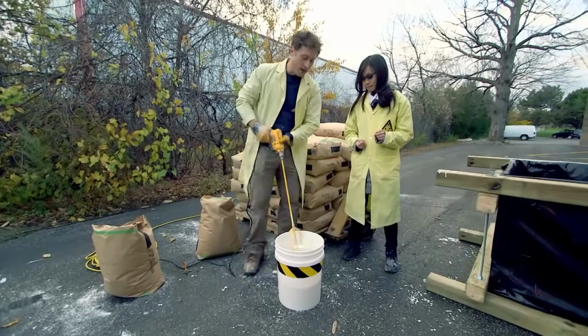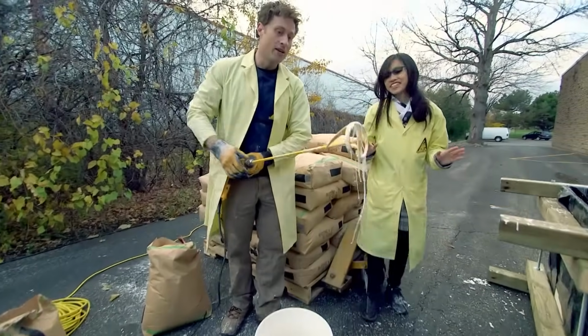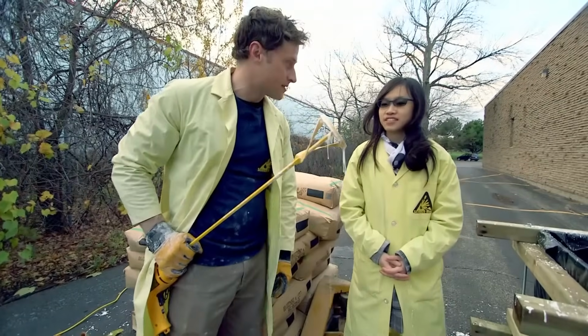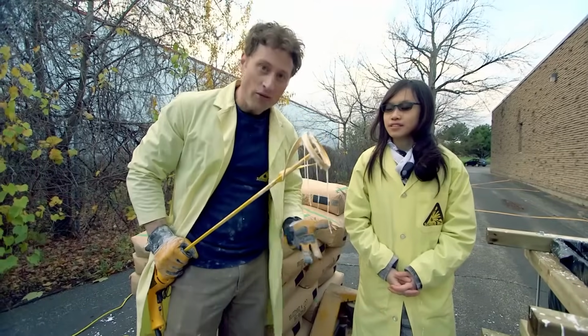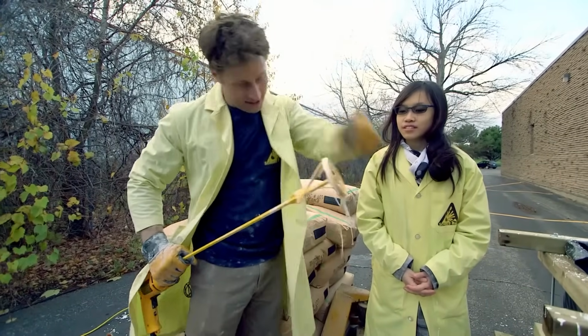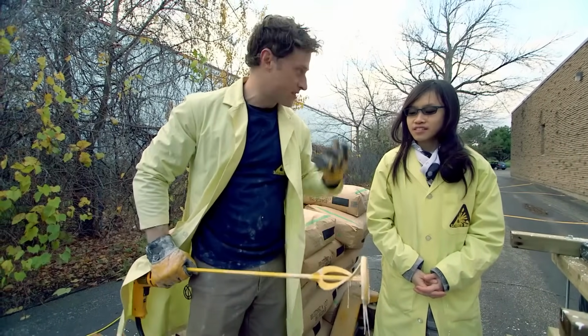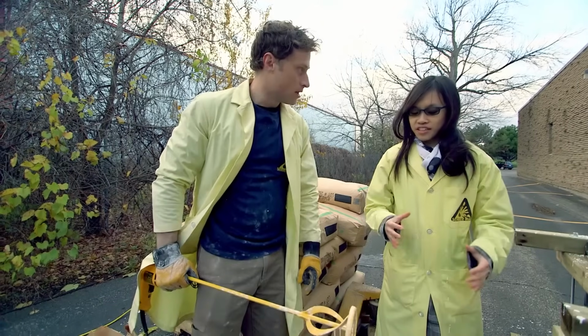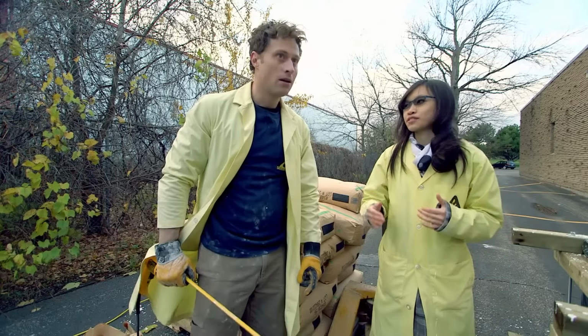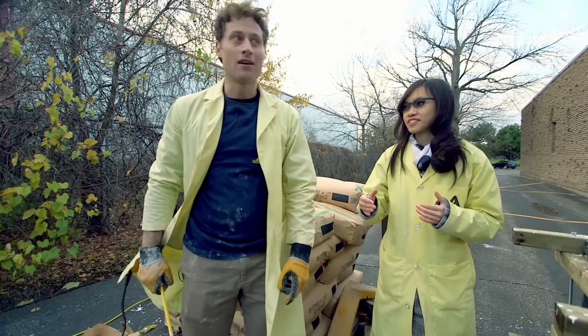Yep. You know what I think we need? We need a different way to mix this. Yep. We need a way to mix more of it, and we need a way that doesn't hit it with blades that suddenly go through it really quickly. Something that can mix on a large scale, but slowly. I have just the thing. Come with me. All right.